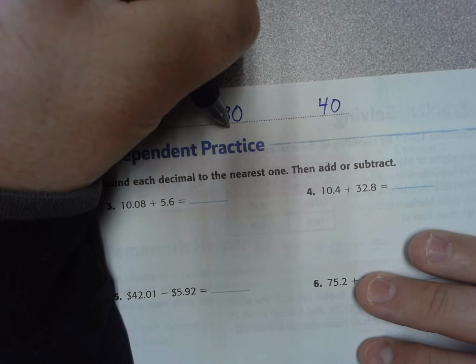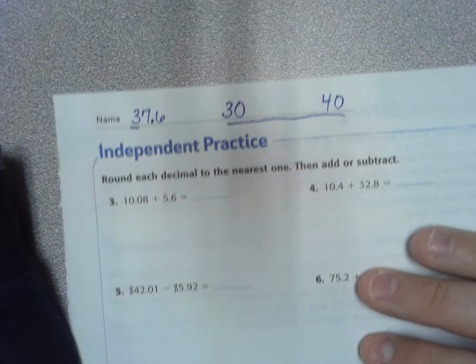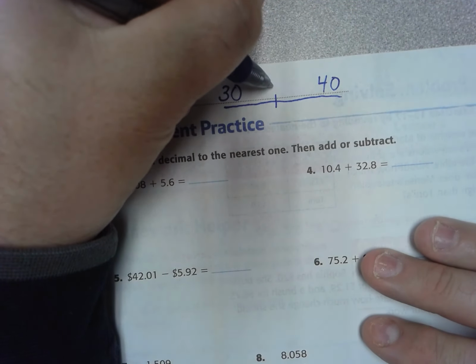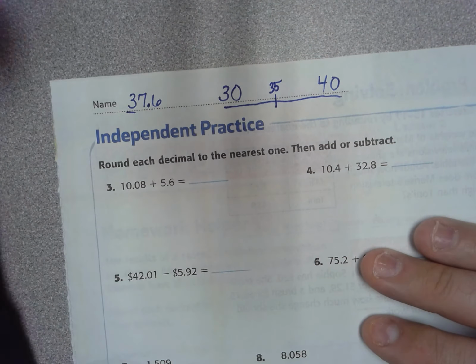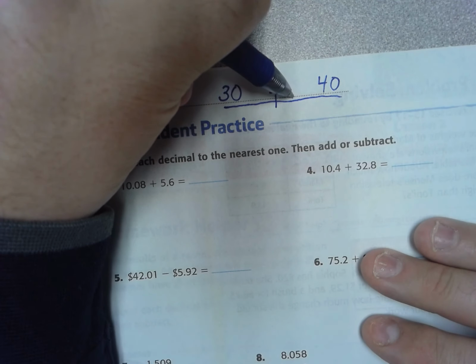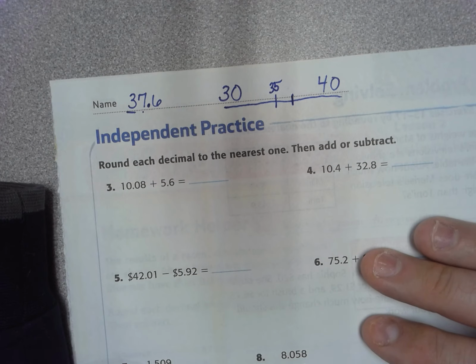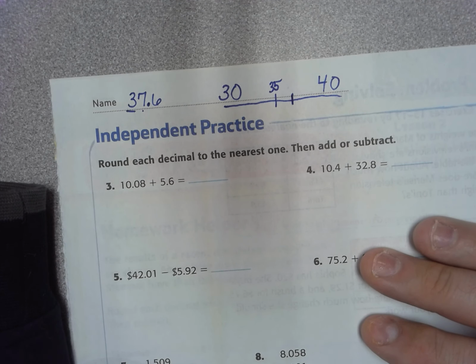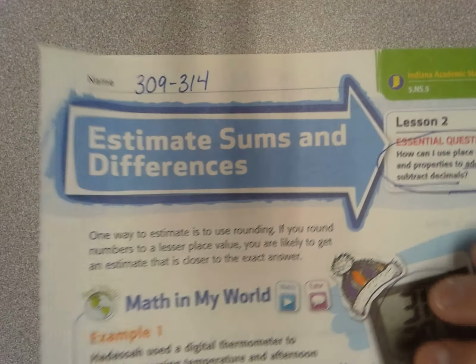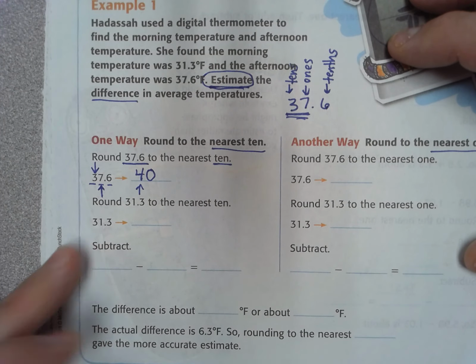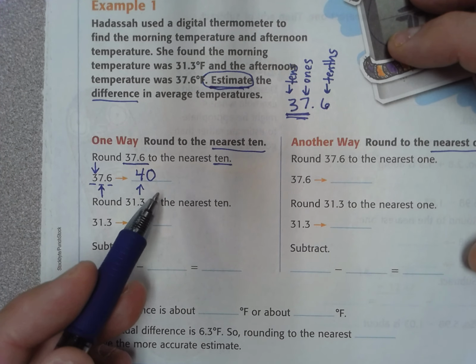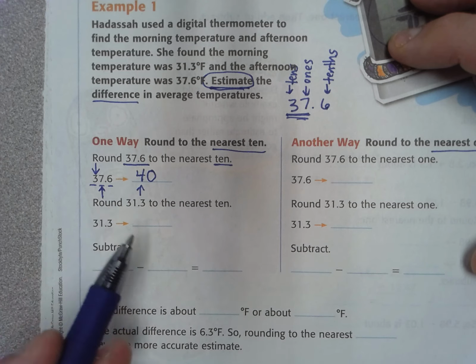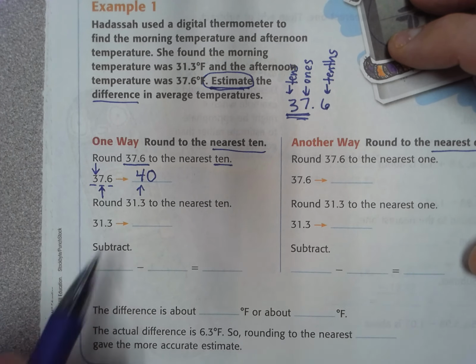So on my number line right here, 35 lands about right here, right? Well, 37, that's going to land what? About right here. So which one is it closest to? 30 or 40? 40. So that's why, if some of you were wondering why I rounded that 37.6 to a 40, because on a number line for the nearest 10, it's closest to the 40, not the 30.